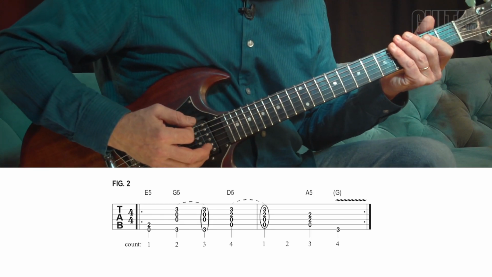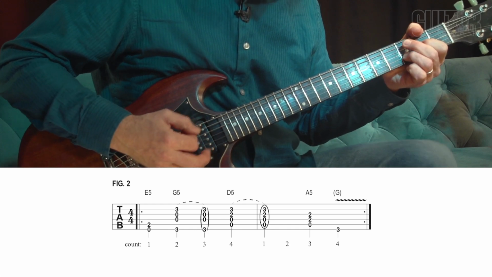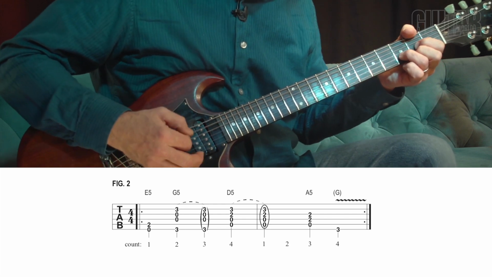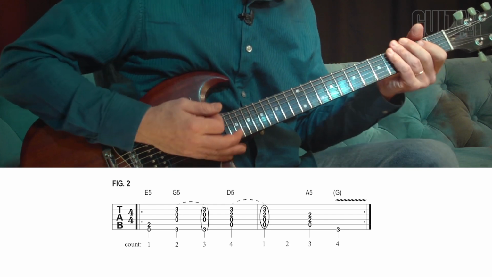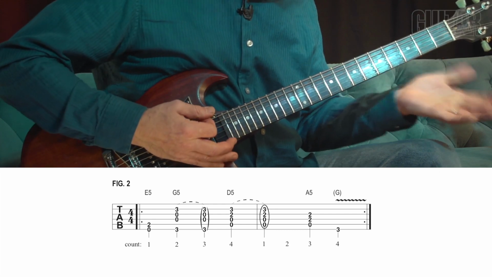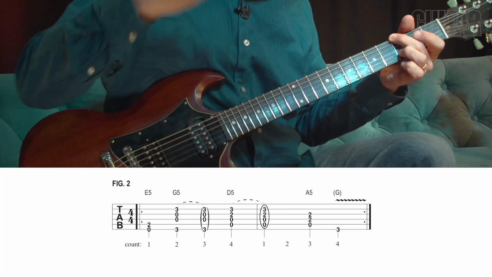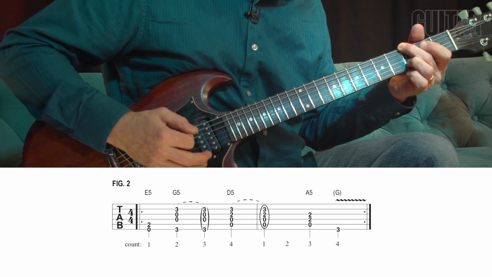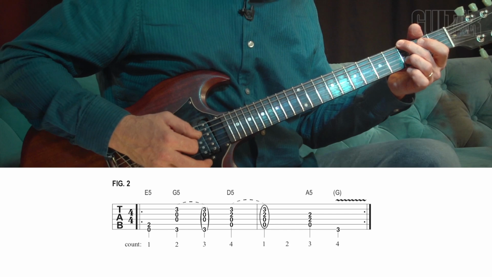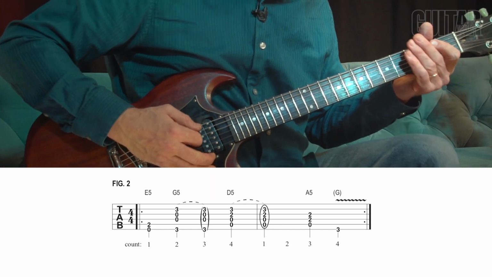1, 2, 3, 4, 1, 2, 3, 4, 1, 2, 3, 4, 1, 2, 3, 4. So I played on beat 1, and I played this G5 chord in beat 2, but I held it over into beat 3. So it's 1, 2, 3, there's the tie. And then I hit this D5 chord on beat 4, 1, 2, 3, 4, 1, 2. See, I held that over the bar line.